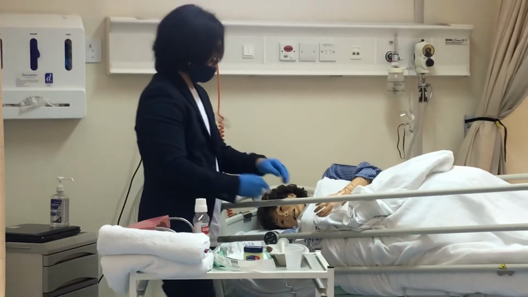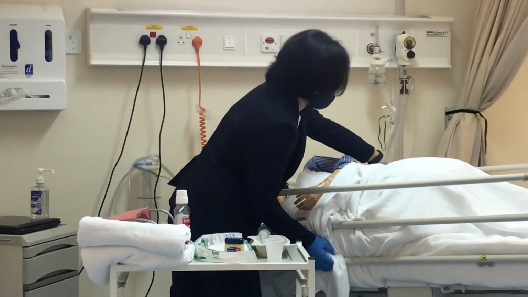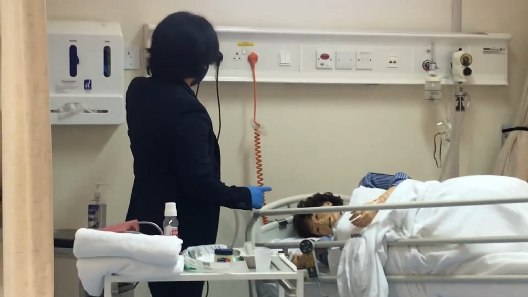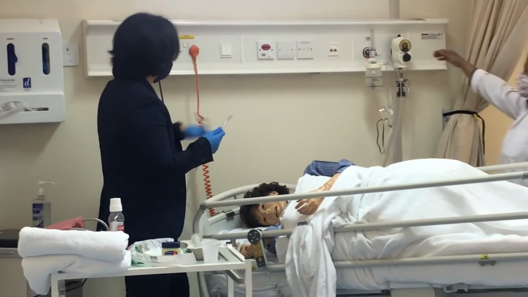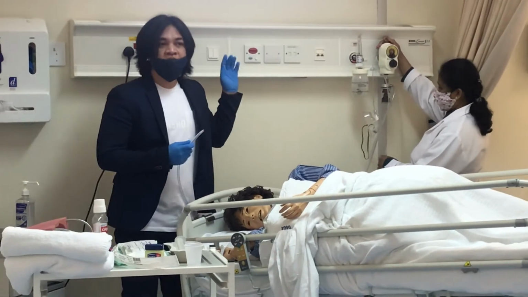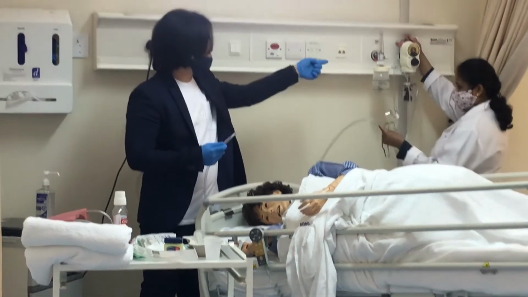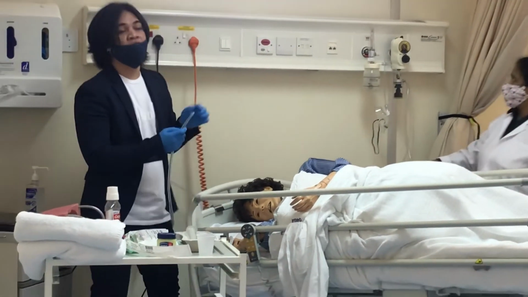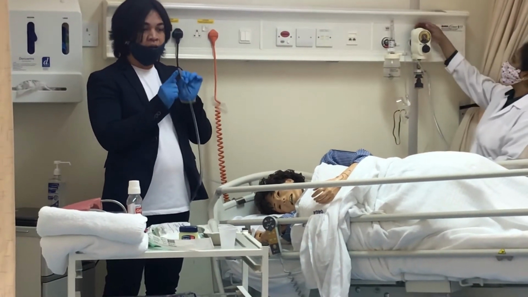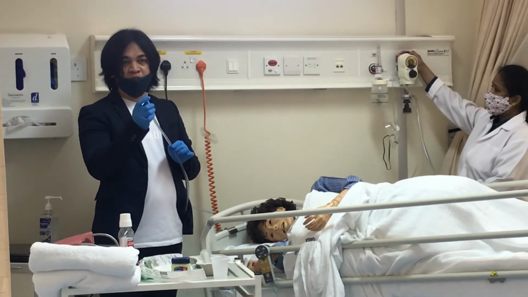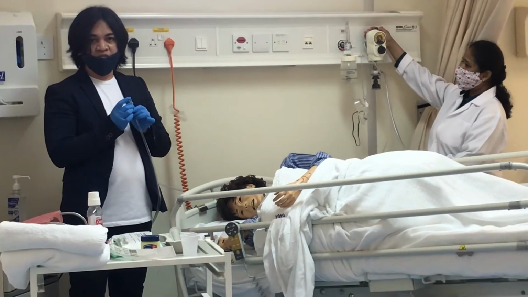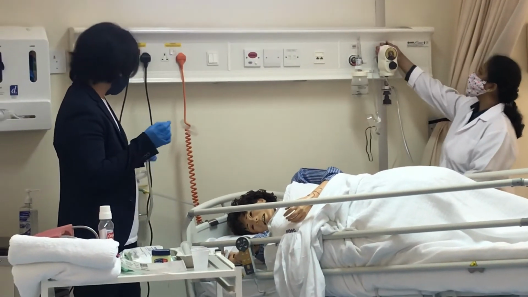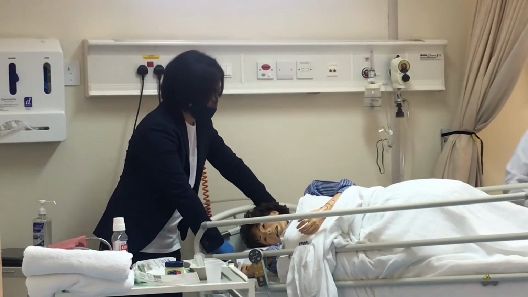Okay. So now, before I do anything, I'm going to check first if my suction is working. Okay, it is very important to teach your students how to manipulate the suction, how to turn it on, how to turn it off. Now I'm going to check if it is working by picking up the opposite end of the tube and checking if there is suction. So there's a suction. Okay, I'll just put it here.